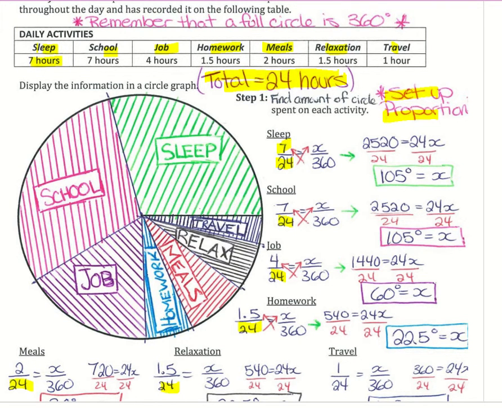hours were spent sleeping. Now, if you set up a proportion and you put x over 360, the reason you use 360 is because there are 360 degrees all the way around a circle. All right, so that's why we use 360 here. So what number of degrees would that make? You can see here you cross multiply and divide, and you can see this here is 105 degrees.